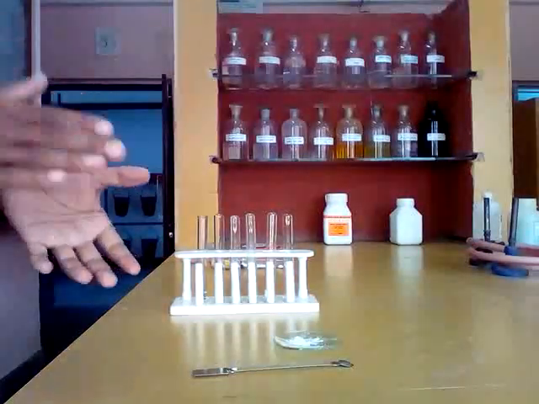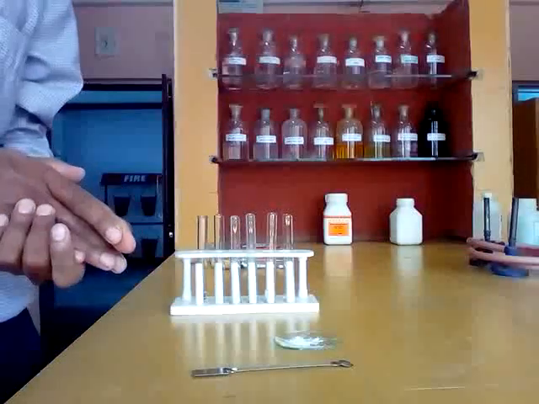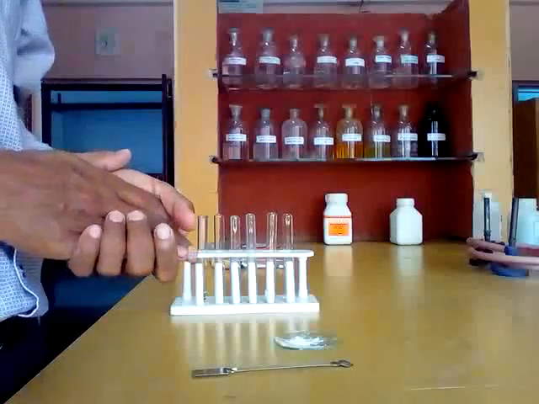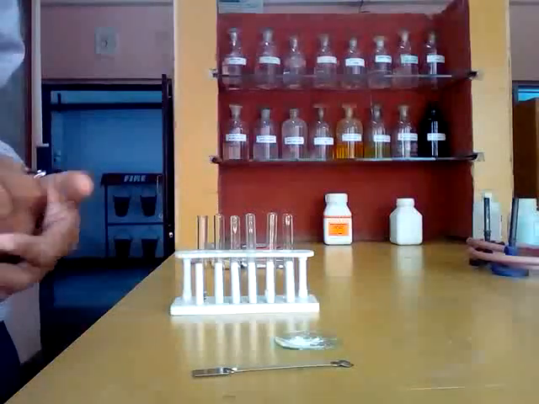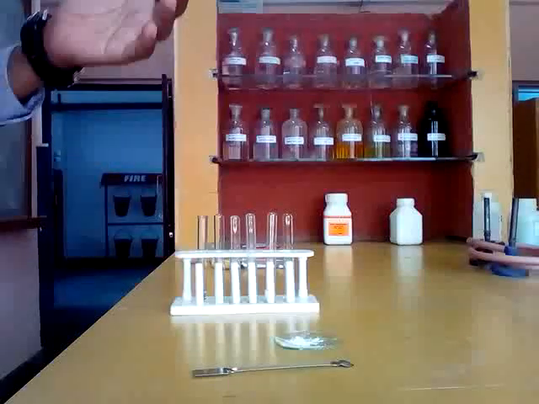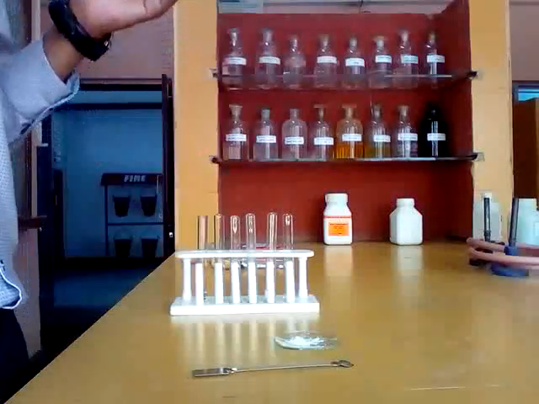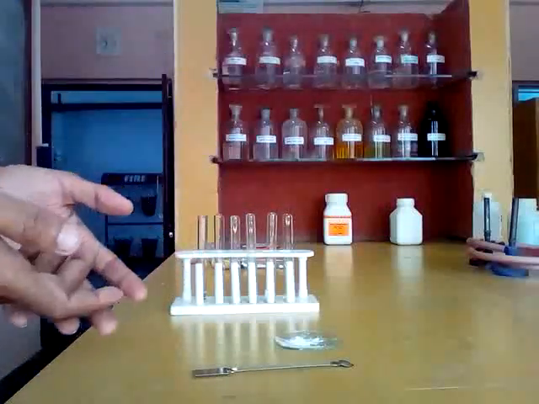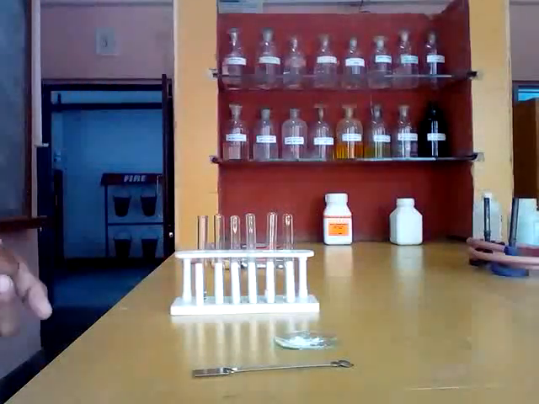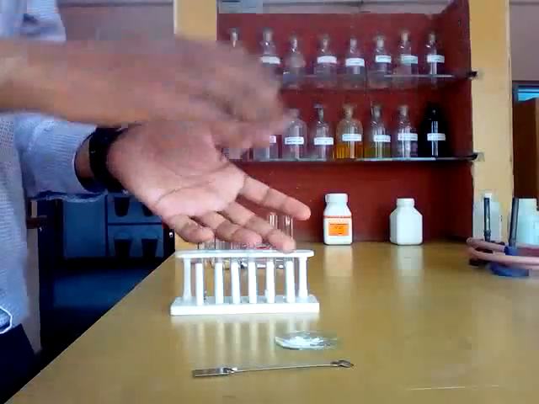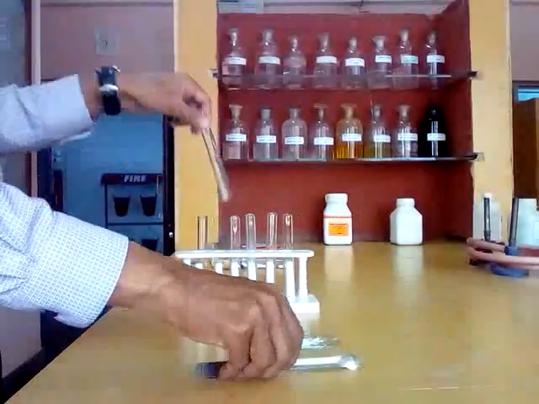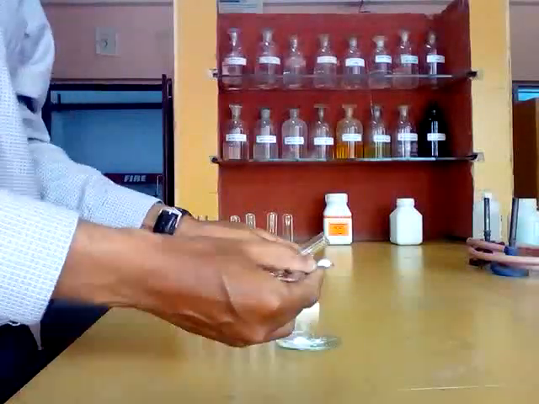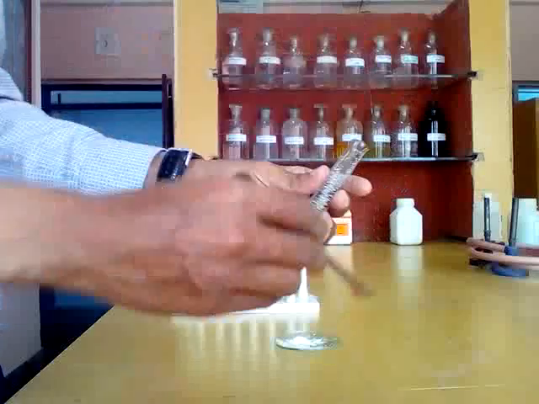Again, the concentrated sulfuric acid test gives observations of four radicals: chloride, bromide, iodide, and nitrate. If chloride is present, then you will get pungent fumes of HCl. If iodide is present, you will get violet fumes. If bromide is present, you will get brown fumes. If nitrate is present, then after strong heating you will get brown fumes. Now we are going to perform the concentrated sulfuric acid test. Take dry salt in a dry test tube.